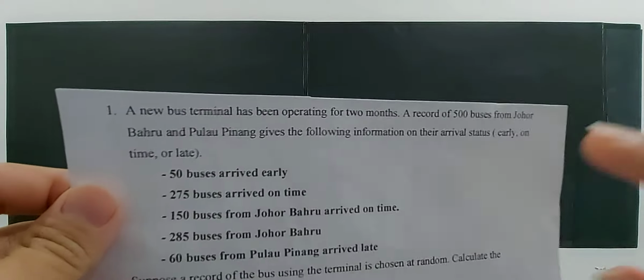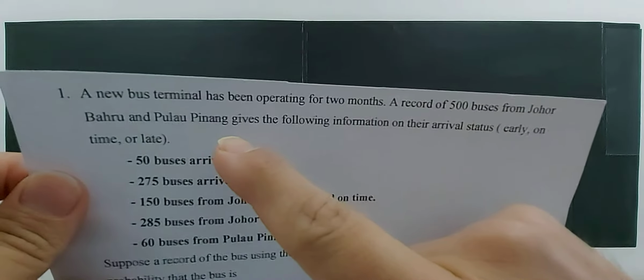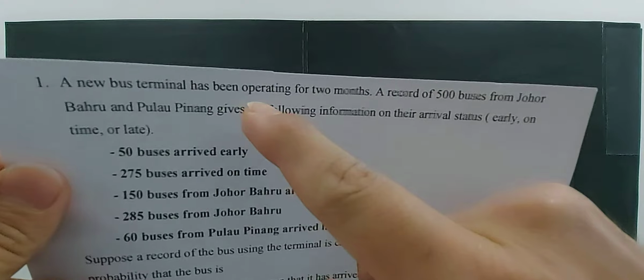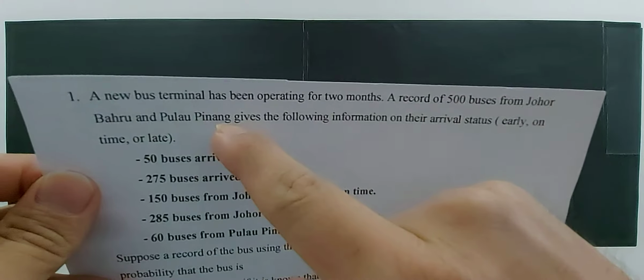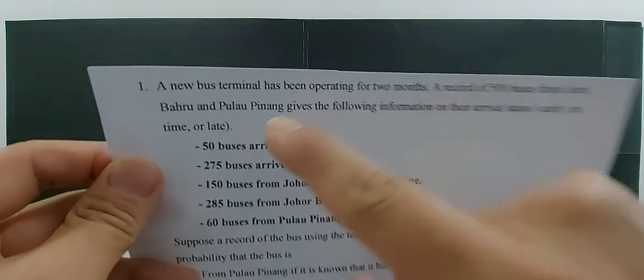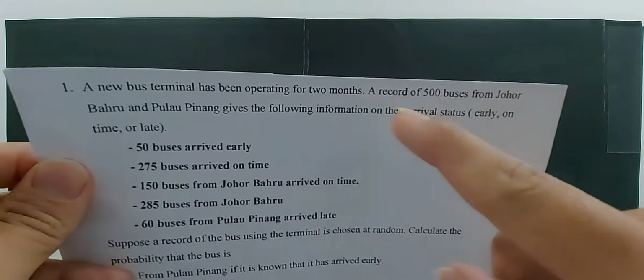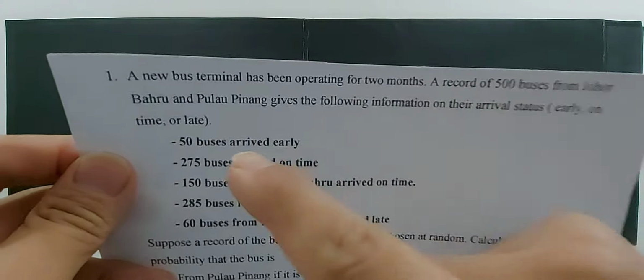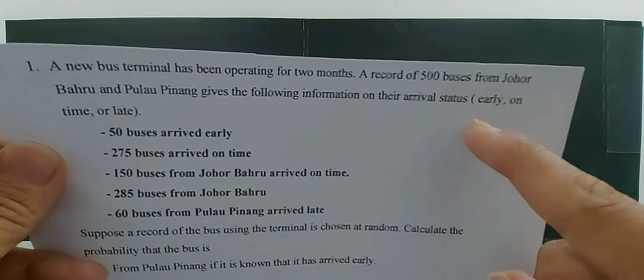Okay, so now let's look at the information given here. We have two variables, Johor Bahru and Pulau Penang. A new bus terminal has been operating for 2 months, with 500 buses from Johor and Penang. Either the bus is from Johor or Penang, and it arrives early, on time or late. So I want to construct the table of outcome here.